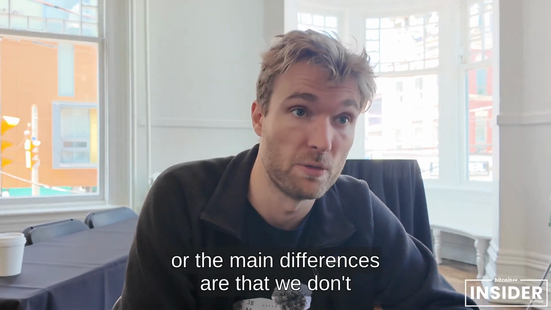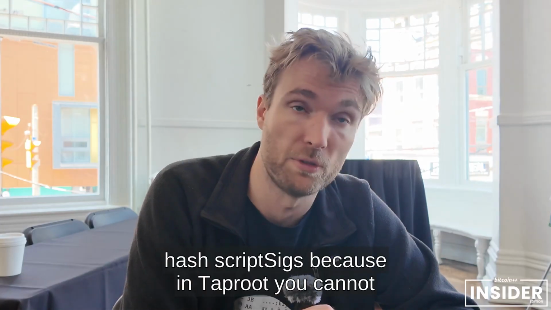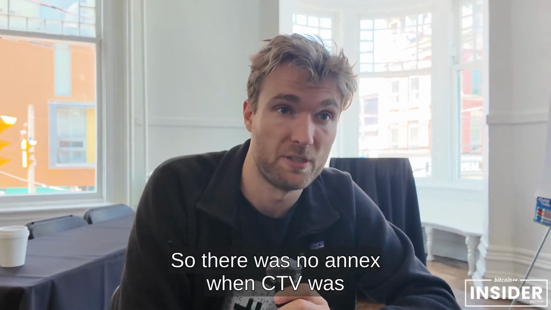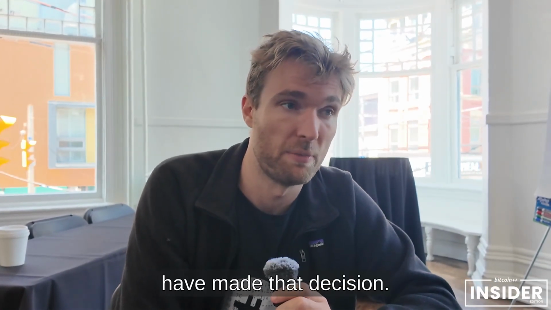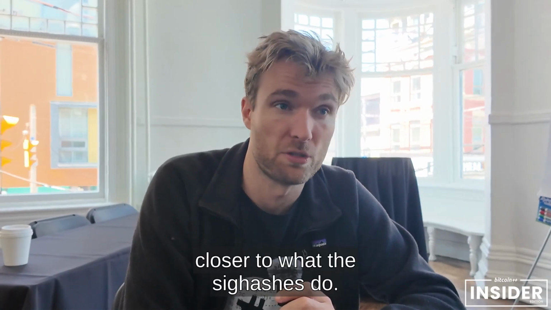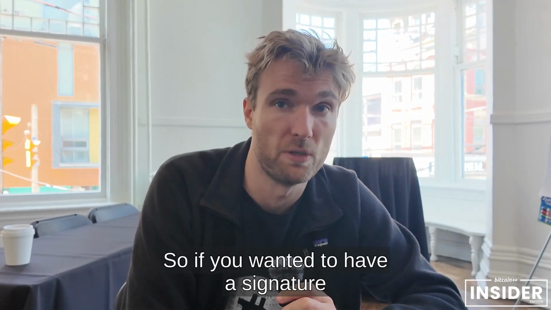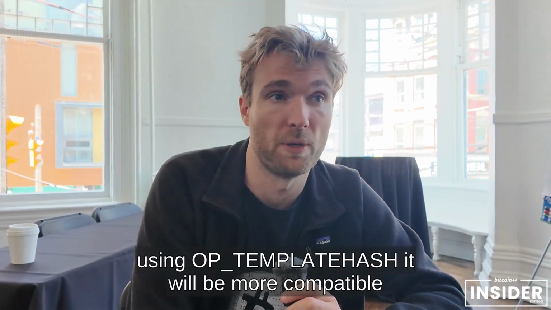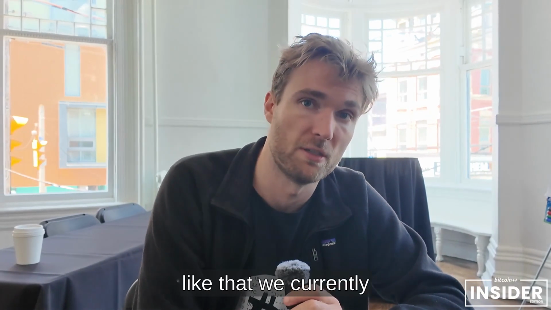The main differences are that we don't hash script SIGs, because in Taproot you cannot have script SIGs. We do hash the annex. There was no annex when CTV was specified, so they couldn't have made that decision. We decided to hash the annex because it's closer to what the SIG hashes do. So if you wanted a rebindable signature scheme using TEMPLATEHASH, it will be more compatible with other signature schemes that we currently have.